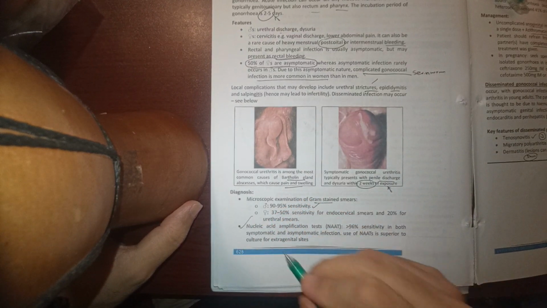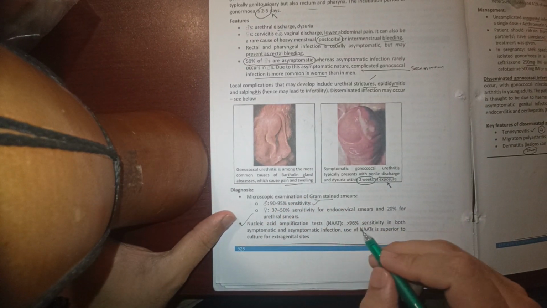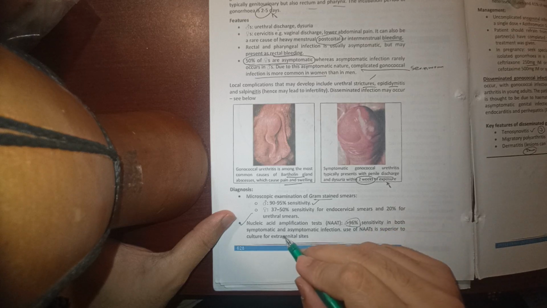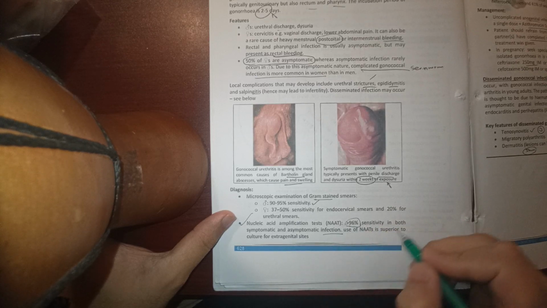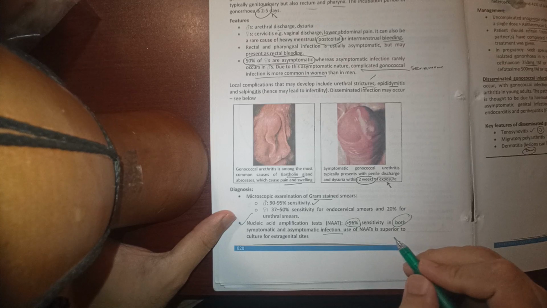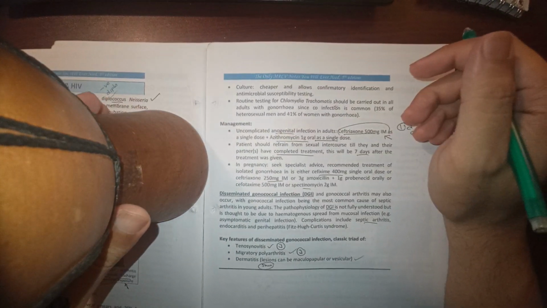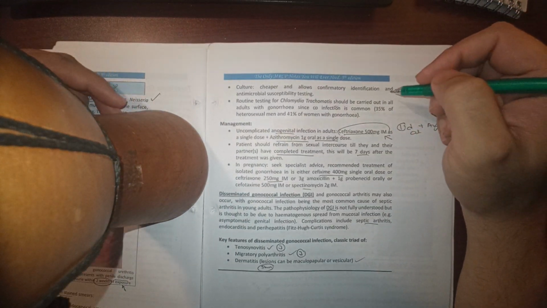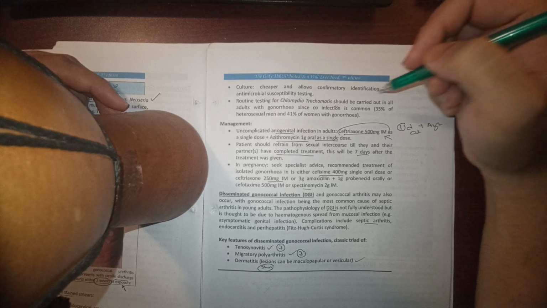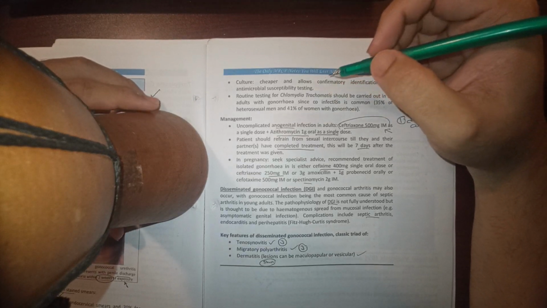The one which gives you the best diagnosis is NAAT, nucleic acid amplification test, with more than 96% sensitivity in both symptomatic and asymptomatic infection. Use of NAAT is superior to culture for extragenital sites. Culture is cheaper and allows confirmation, identification, and antimicrobial susceptibility testing.